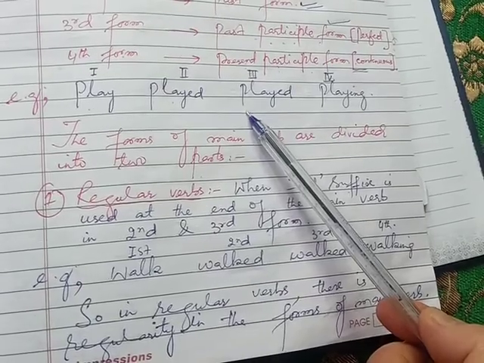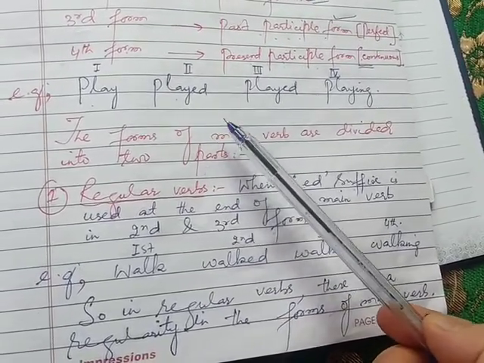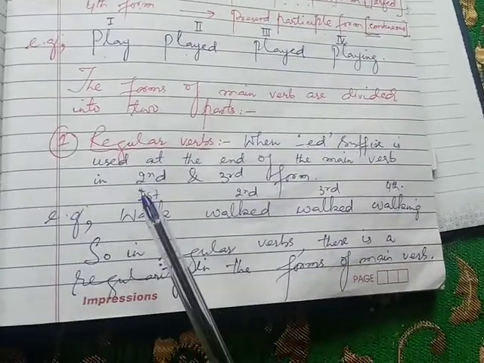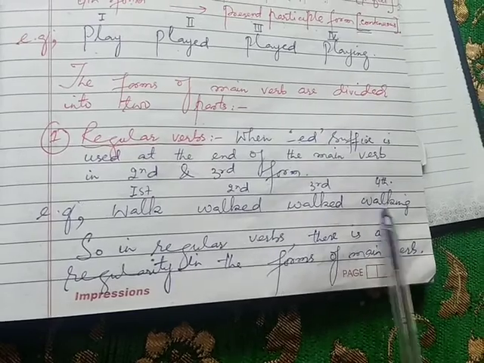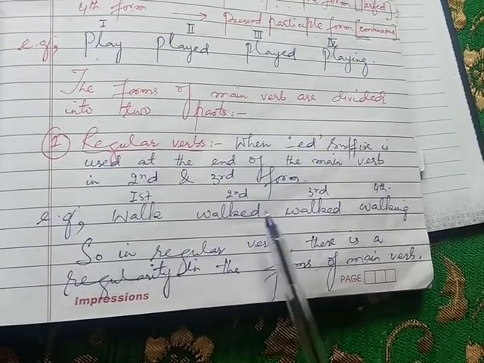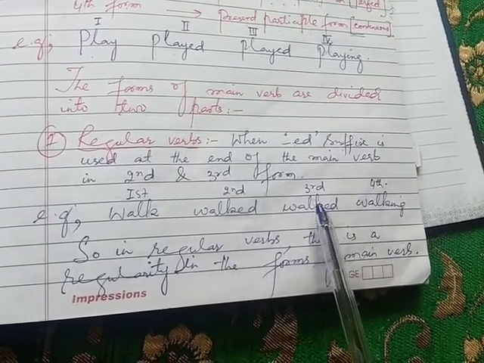How are regular verbs formed? When we add the ed suffix at the end of the main verb in the second and third form. For example: walk, walked, walked. Ed is added at the end in the second form and in the third form of the main verb.